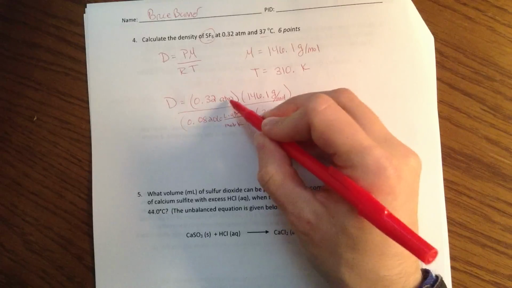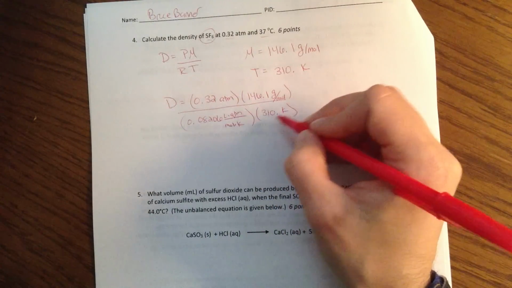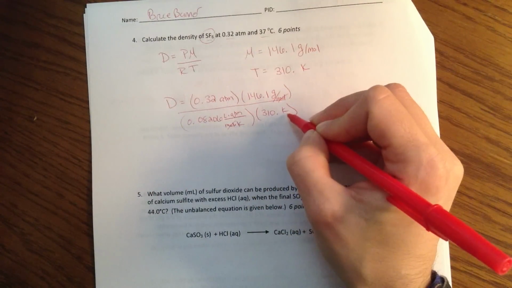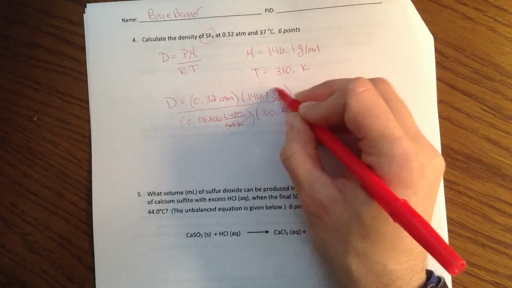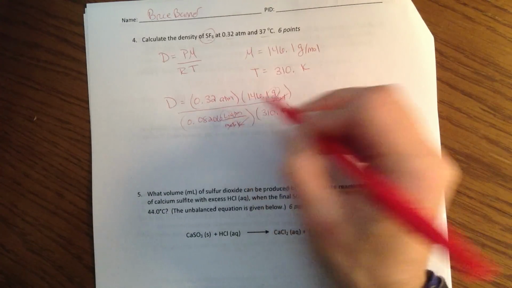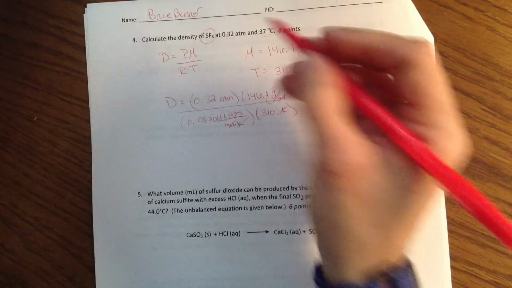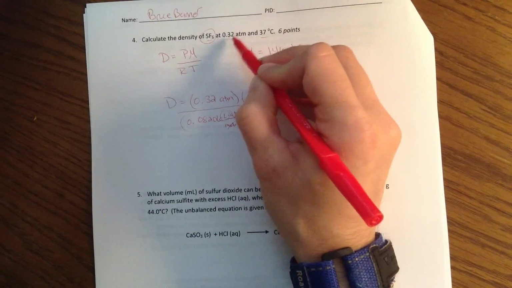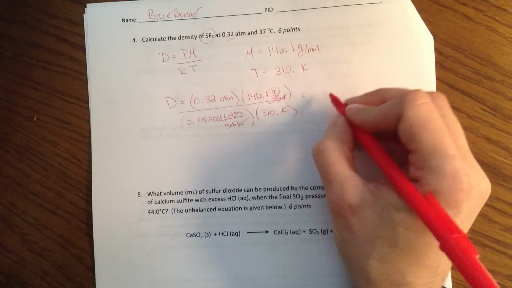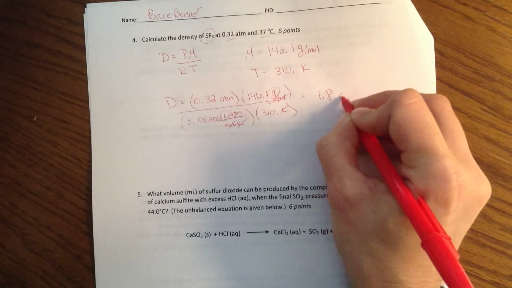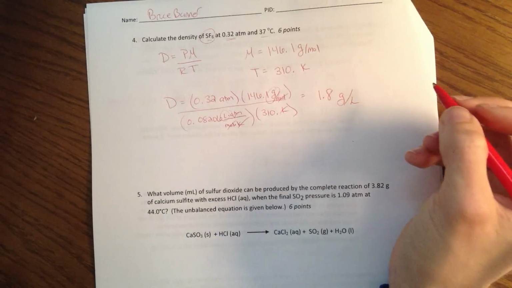Alright, so atmospheres are canceling, moles are canceling, Kelvin is canceling. I'm left with grams per liter, which is what I want. That's a unit of density. I have two significant figures because I have two sig figs for pressure here. So I end up with 1.8 grams per liter for my density.